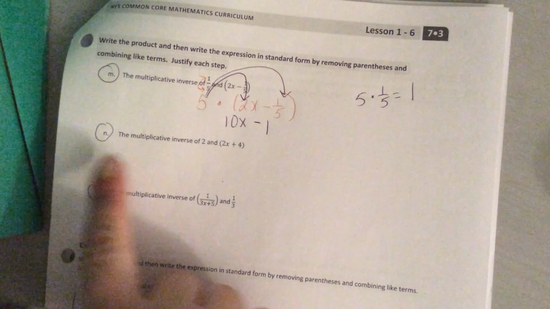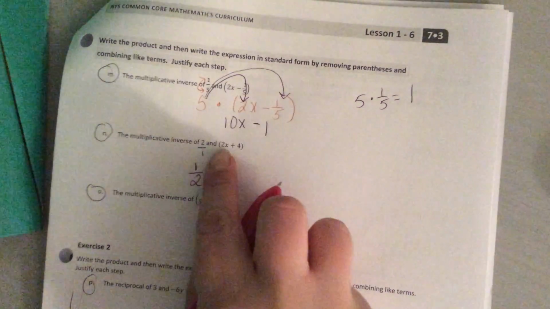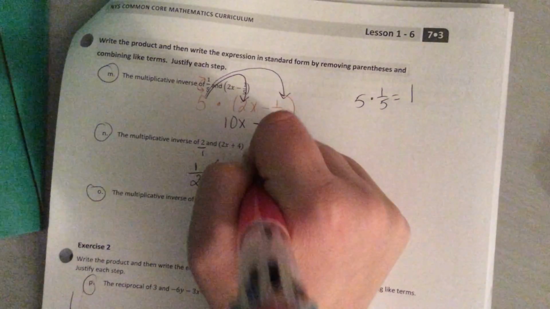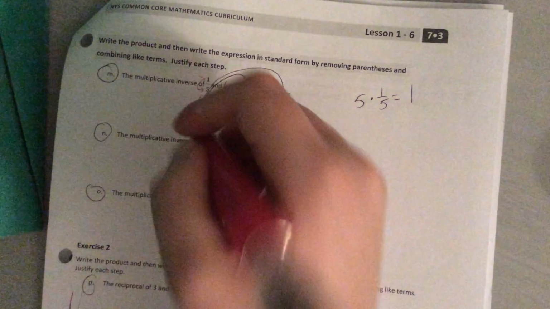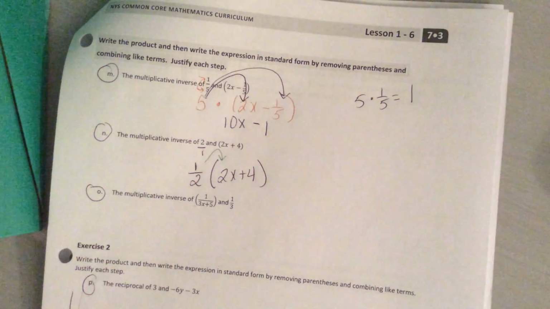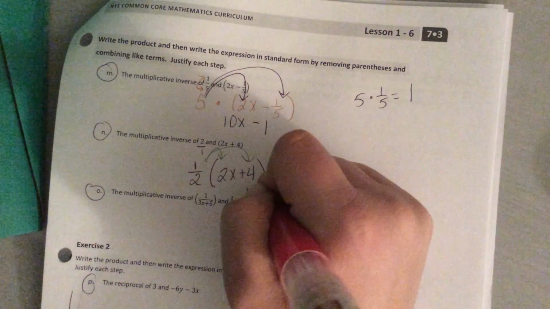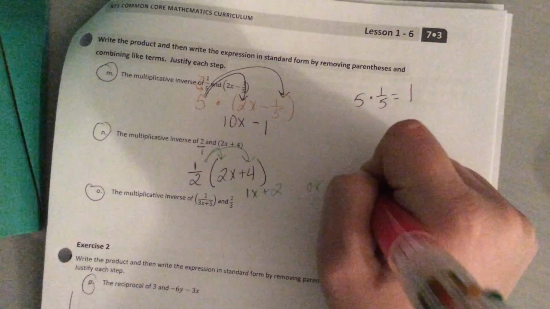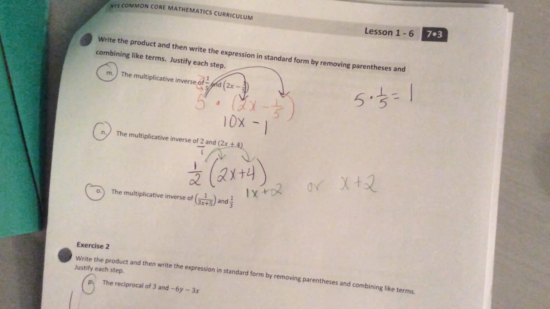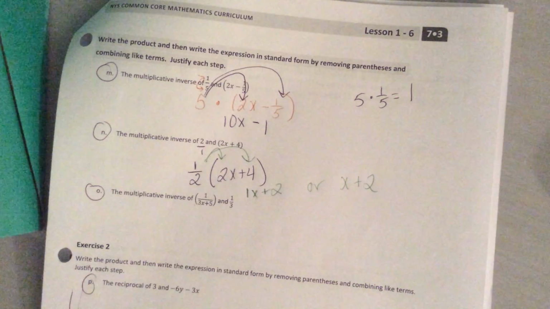Okay? So next, the multiplicative inverse of 2. So this is 2 over 1. So your inverse is 1 over 2. Multiplying by 2x plus 4. So you're going to want to distribute again. So 1/2 times 2x is 1x. And then 1/2 times 4, half of 4 is 2. So you write it like this, or just x plus 2. They're not like terms. These are equivalent, whichever way you write it, 1x or just x.